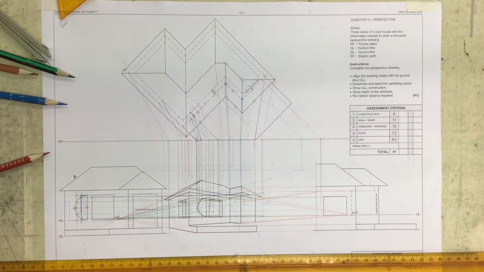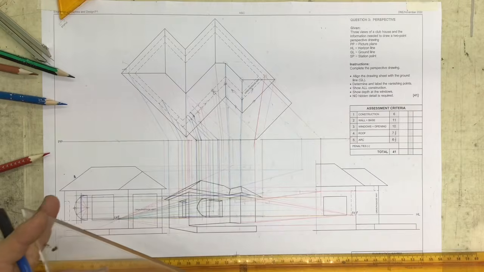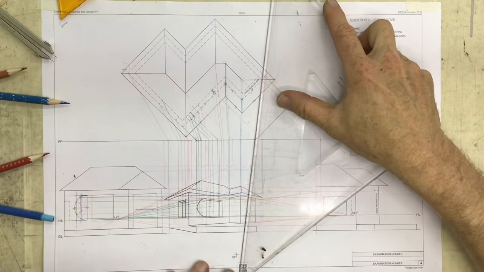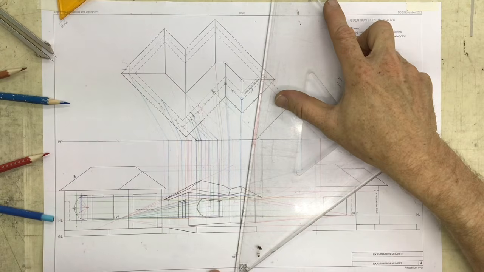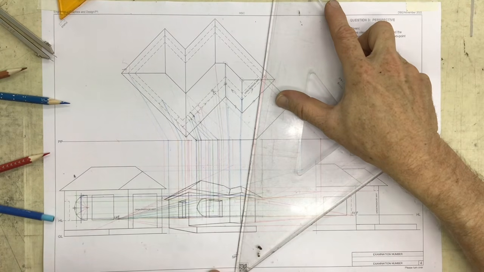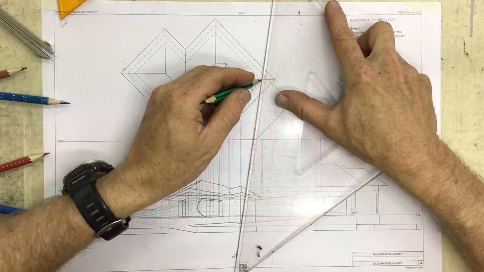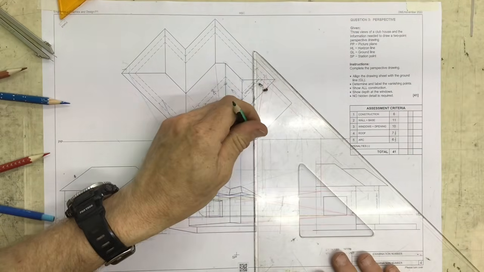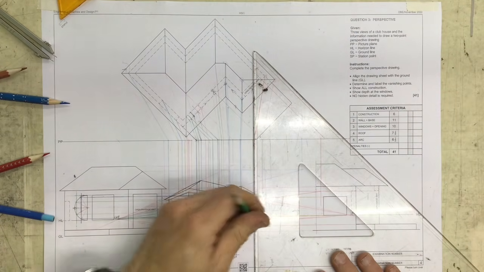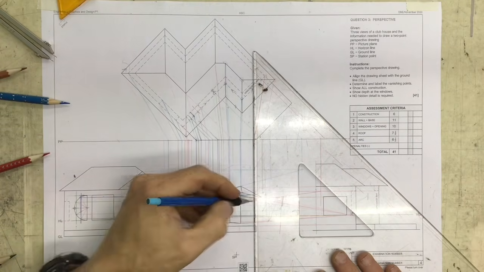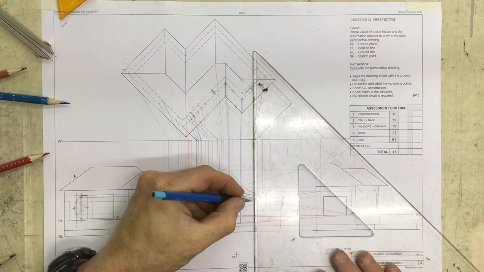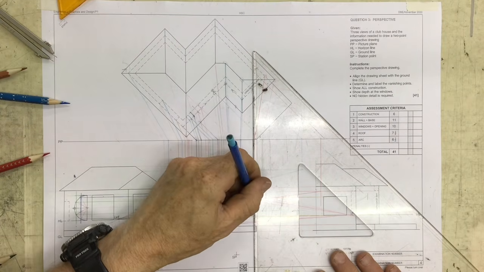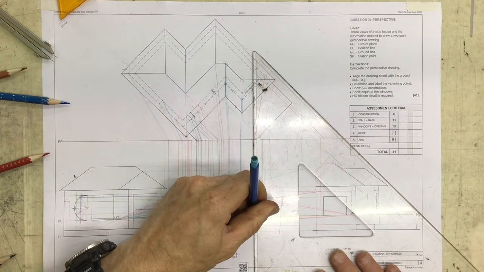Okay, and once I've got that, I can then take a line coming from the start of the passageway over there, take that down, drop that down over here, and I now have, there's the top of it, okay, and that's going to go down to the ground level, so I can drop that straight down over there.